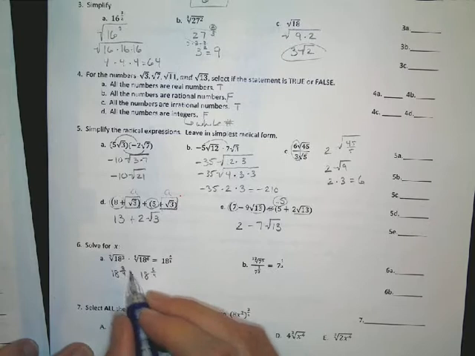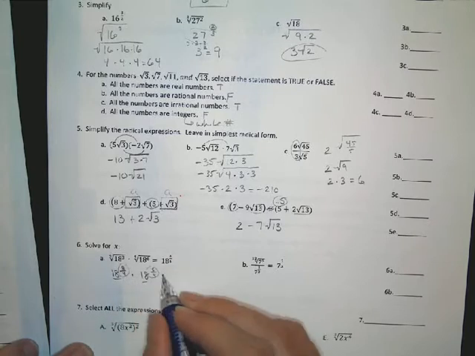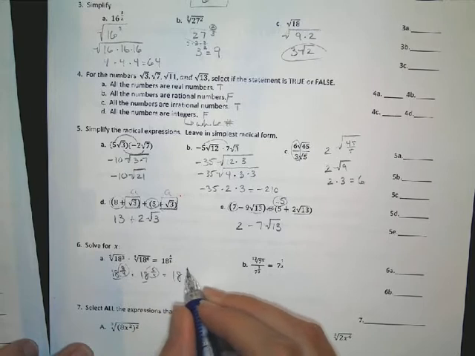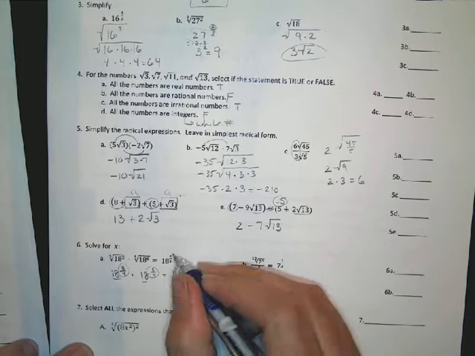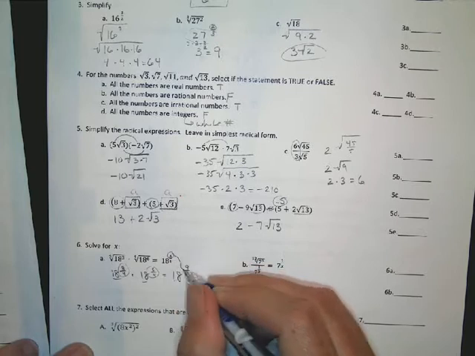If I take this because same base and add up 3/4 plus 6/4, that becomes 18 to the 9/4. And all we're looking for is what is that top term? X is going to equal 9.